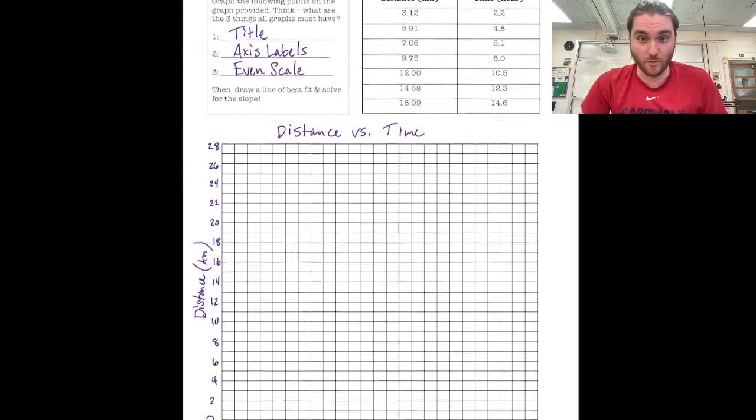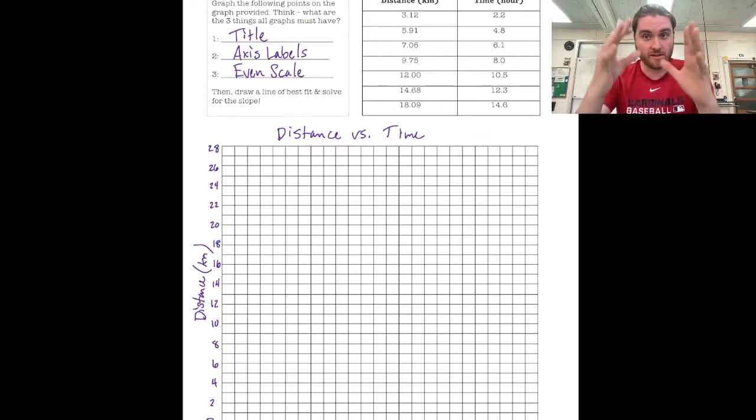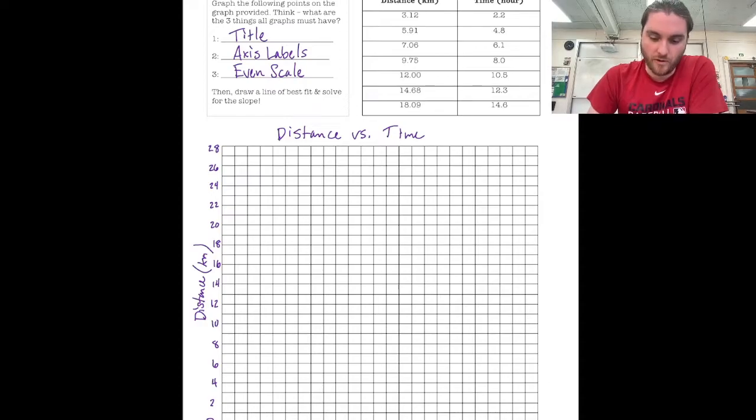So I'm going to zoom way, way, way out. And I know that I can see it. Yours is a little bit cut off, but we choose first our x-axis and then our y. So my first is 3.12 and 2.2. So I go to 2.2 and 3.12 is about there. 4.8, 5.91.